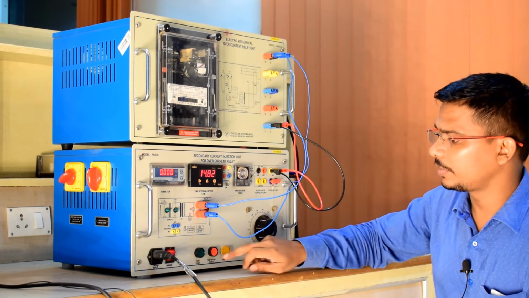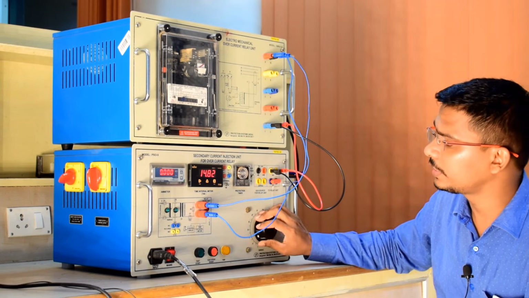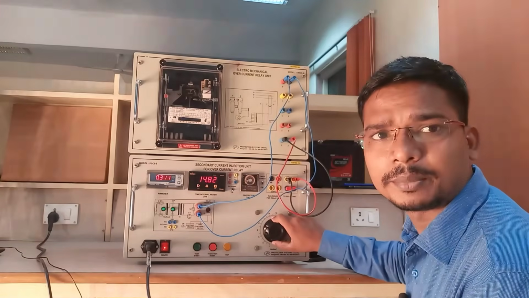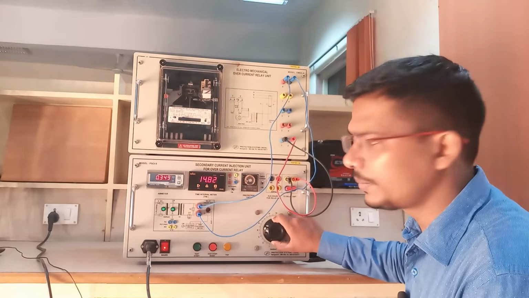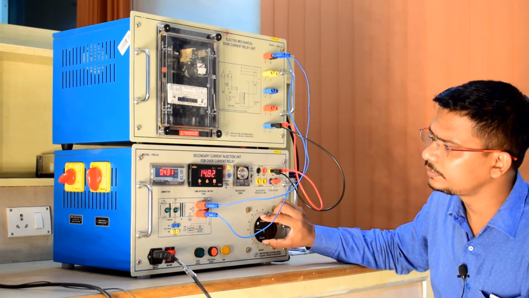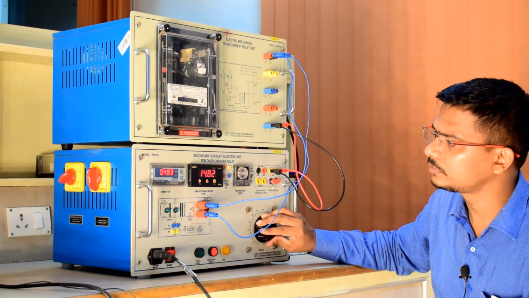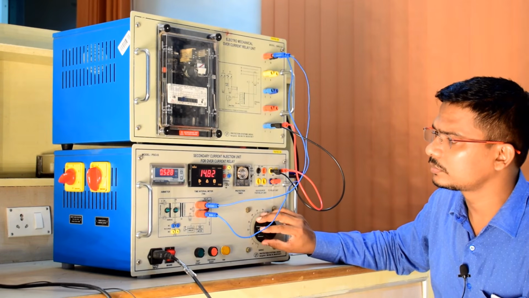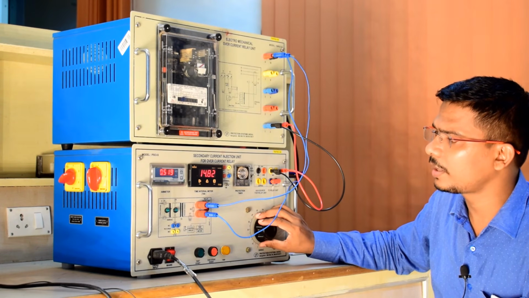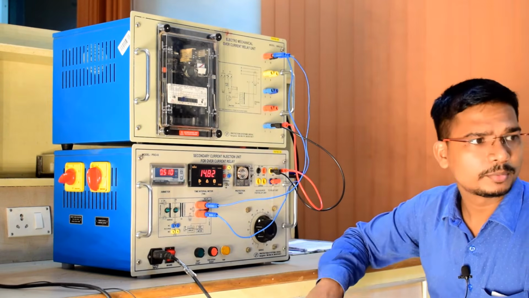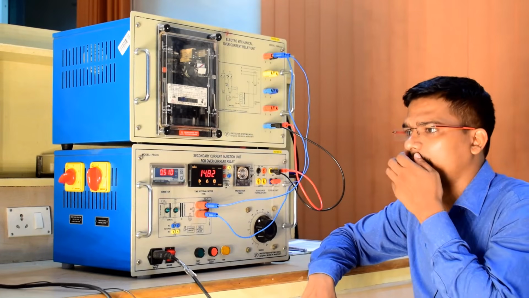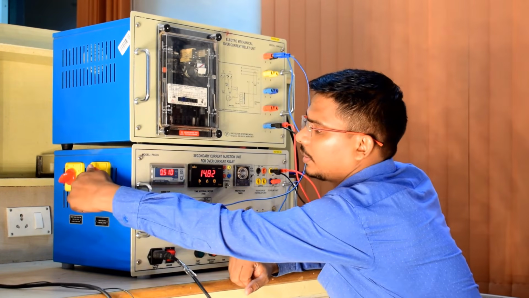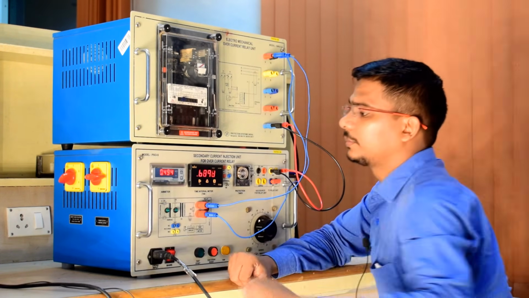So we have pressed the start button. Now we'll increase this up to 0.5. As you can see, 0.51 it is there, and we are ready to fire the 1 ampere current to the relay.